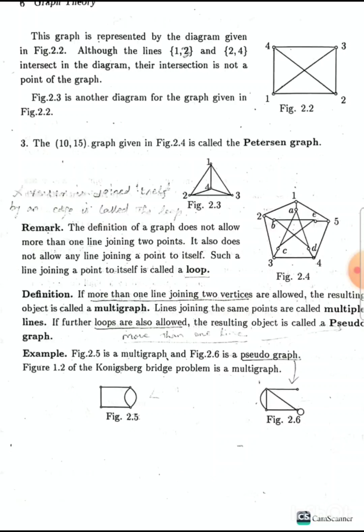And the remark: the definition of a graph does not allow more than one line joining 2 points in the figure, and it also does not allow any line joining a point to itself. A line joining a point to itself is called a loop.